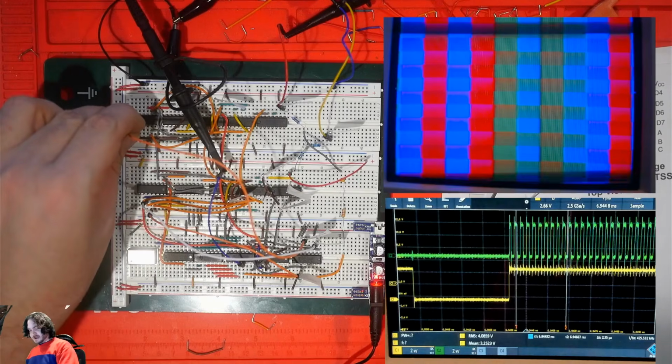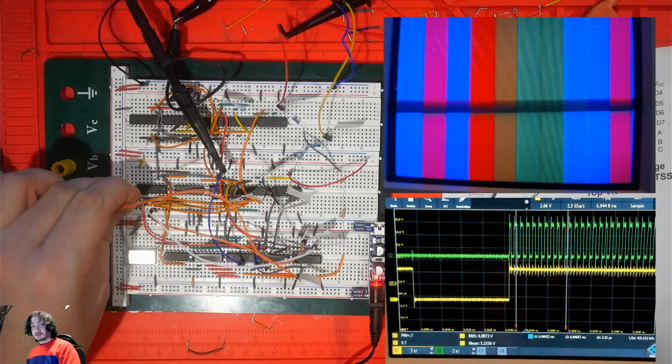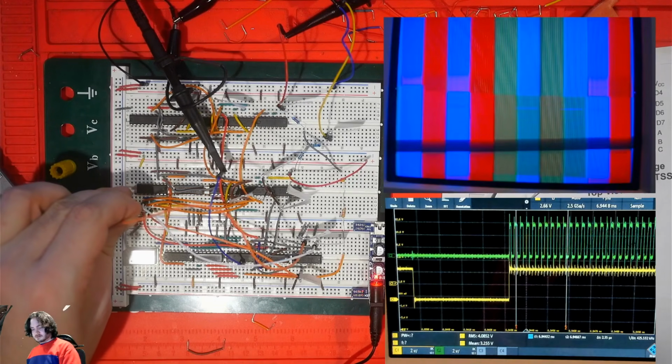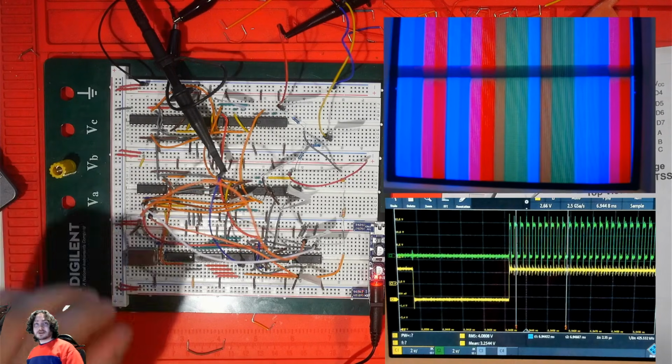And we actually do have several distinct colors, or 8 distinct colors available, really.